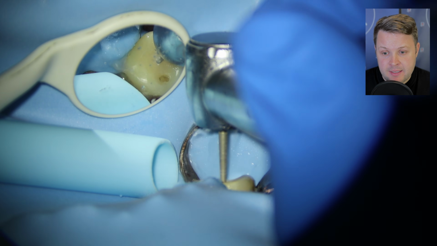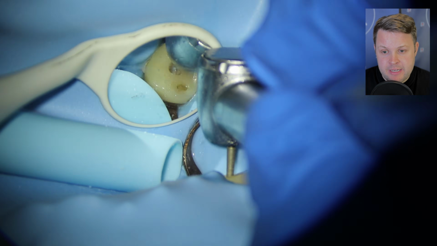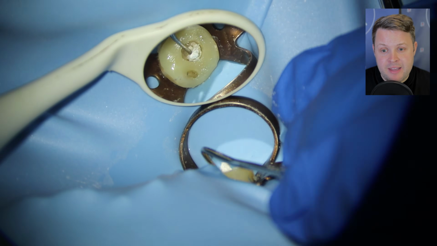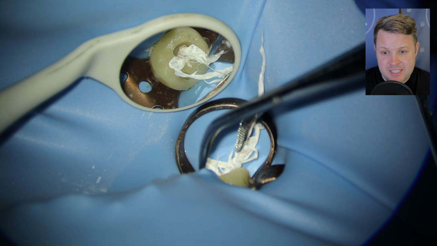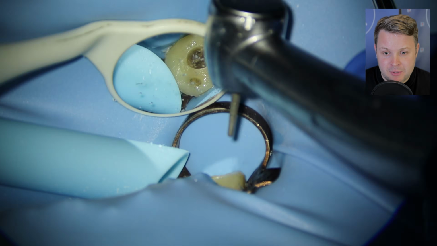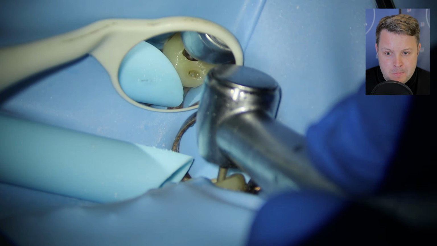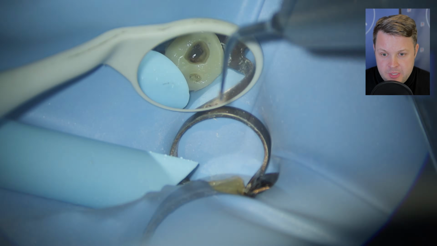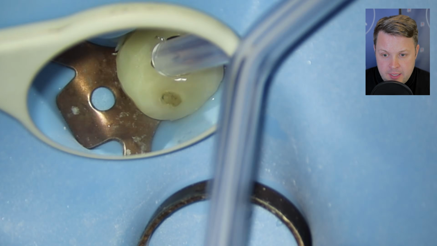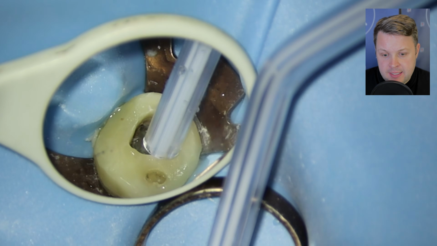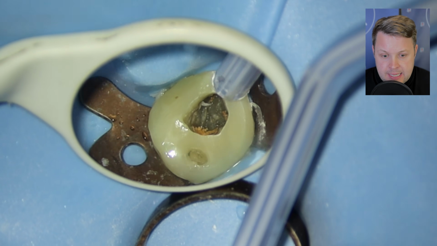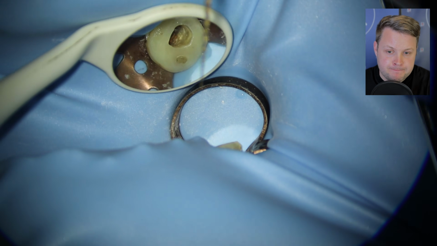PTFE dressing. Again, sometimes this can be really tough to remove if you haven't opened up the access cavity enough, and you pull this GP out like a string, so it can be a bit difficult. We've got access there, and we can see that we've got 3 canals that have been obturated. First of all, I'm going to go down the palatal canal.